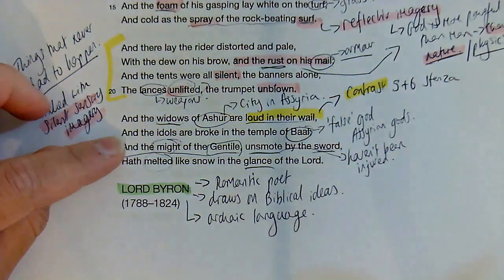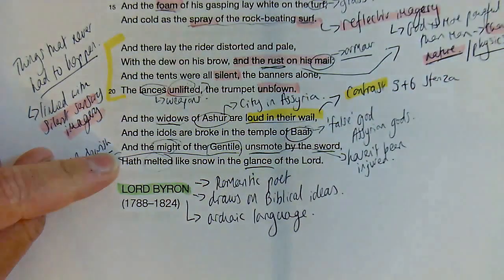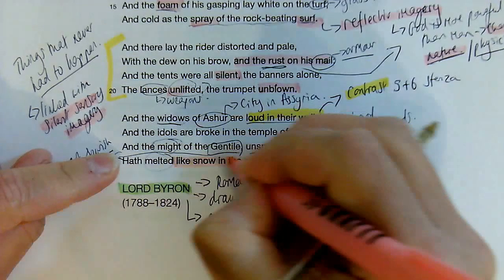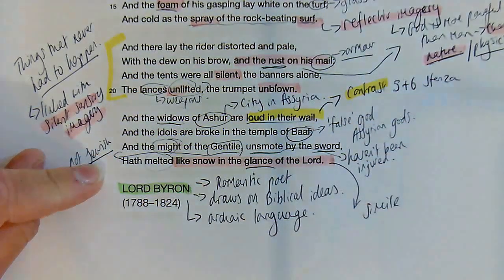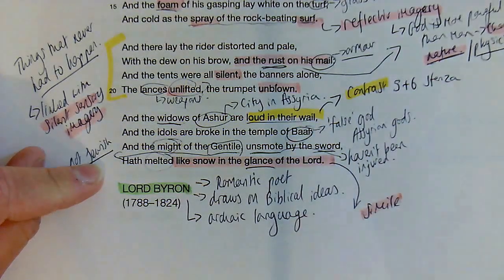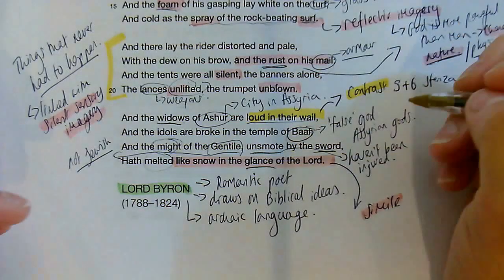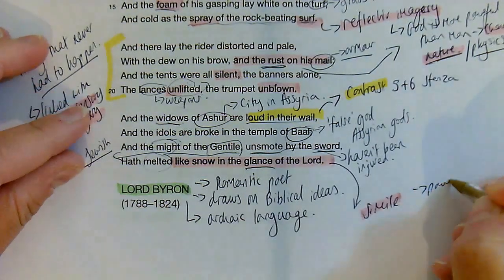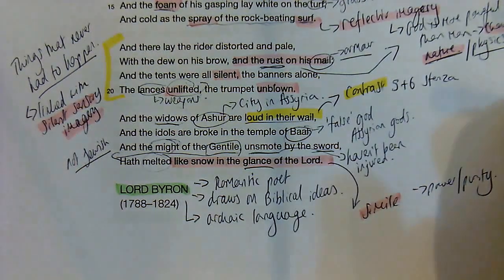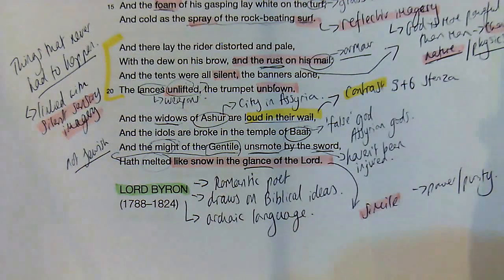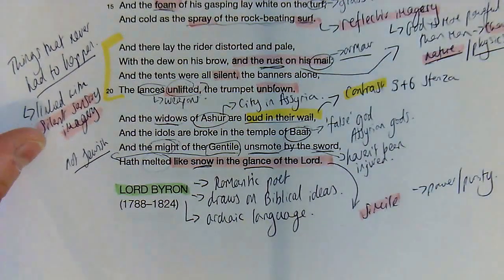And the idols are broken in the temple of Baal, and the might of the Gentile, unsmote by the sword, hath melted like snow in the glance of the Lord. Another really interesting biblical simile there. Something that is pure like snow, and it's like power mixed with purity here. Why didn't it say melted like chocolate in the glance of the Lord? Why didn't it say melted like butter? Like snow would suggest that the purity of the Lord has prevailed as well as the power.